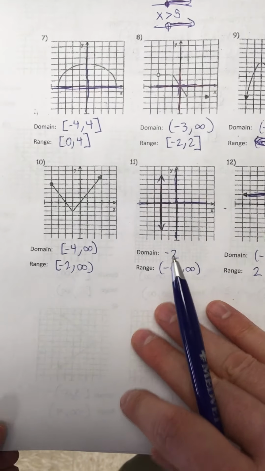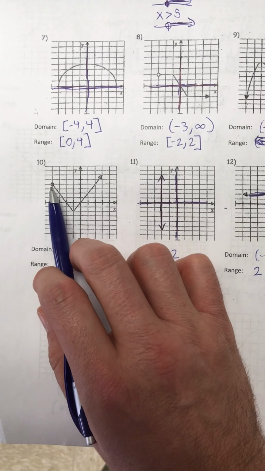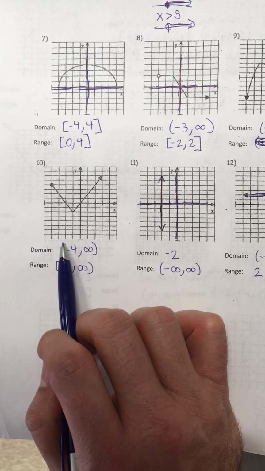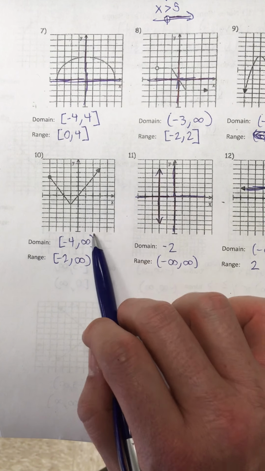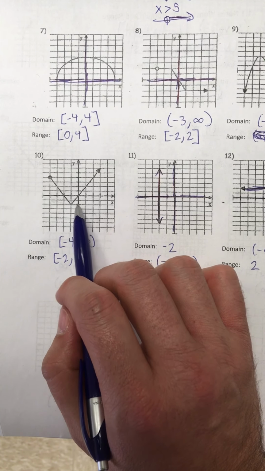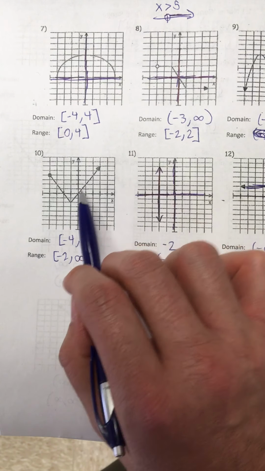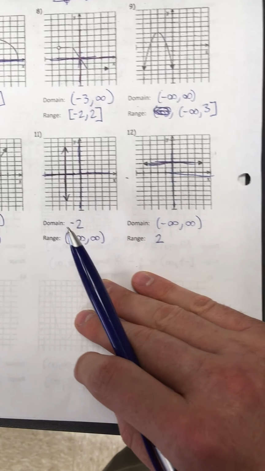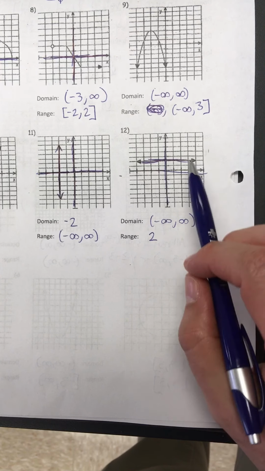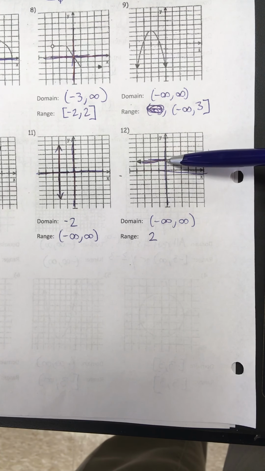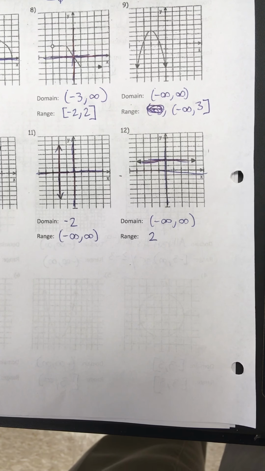Number 10, it's kind of hard to tell, but that is a closed dot right there. So the furthest left it goes is that negative 4, and you'd put a bracket on it. It goes to the right forever. The lowest that it goes, this vertex right here, the y number is negative 2. The highest that it goes, if you go on this side, it goes up forever. And then we did number 11. Number 12 goes left and right forever, so all real numbers. And then the range, it never goes above or below the 2, so you could just write the number 2. Ta-da!